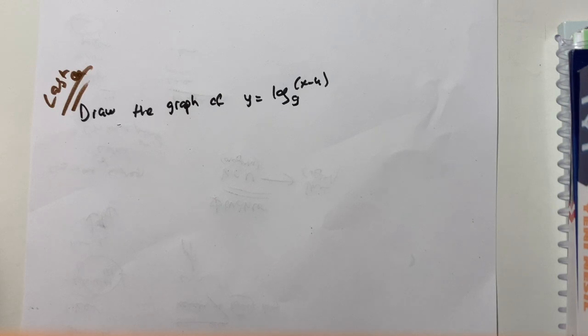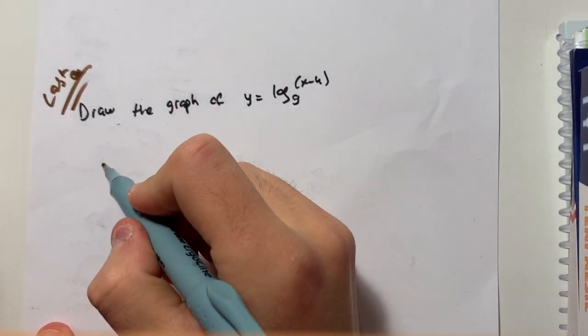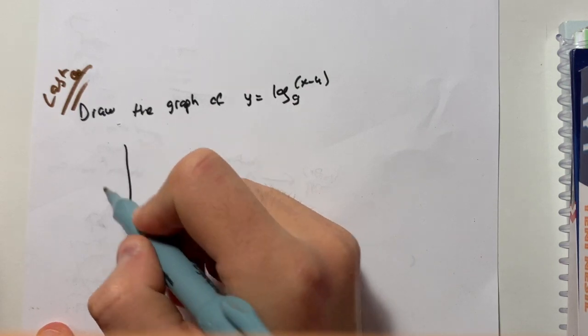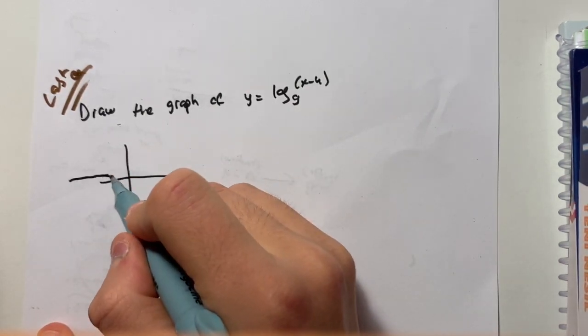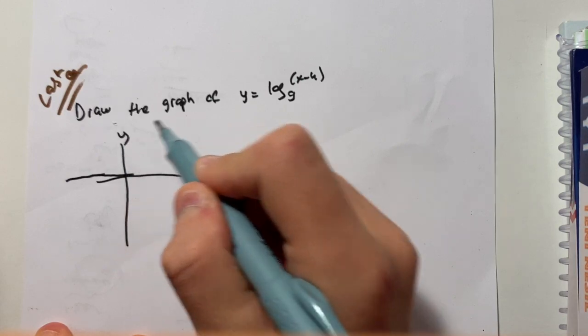The last question says draw the graph of y equals logarithm base 9 of x minus 4. So let's draw our axes. This is our x-axis and this is our y-axis.